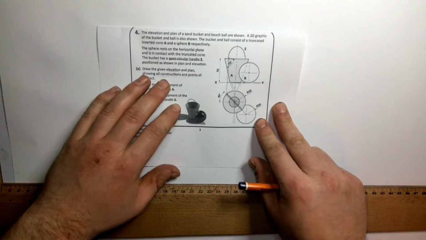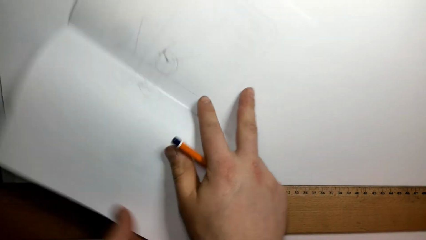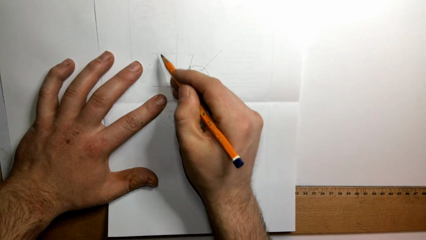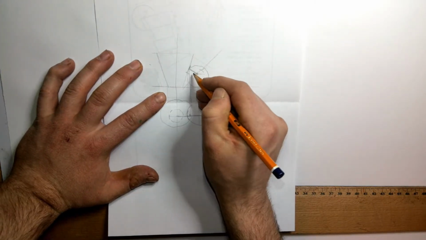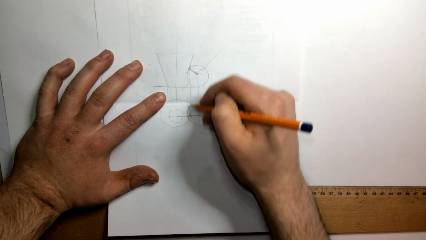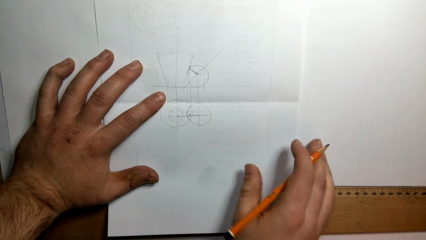So I'm going to start with just the truncated inverted cone and the sphere. I'm going to start off by constructing the outline of the cone, constructing the sphere in its construction position, finding the point of contact, dropping it down, and then I'll rotate the solid into its final position.